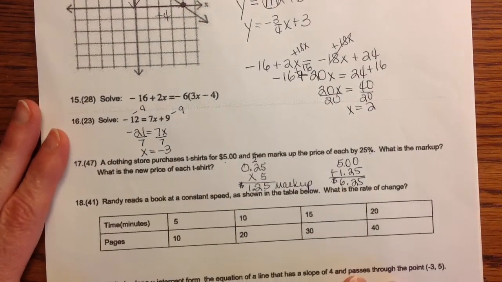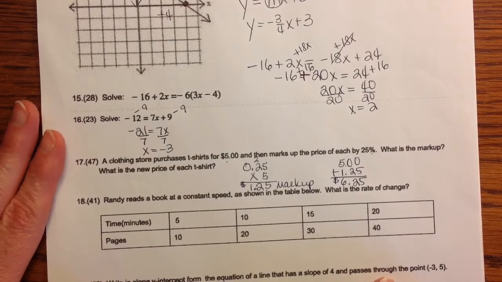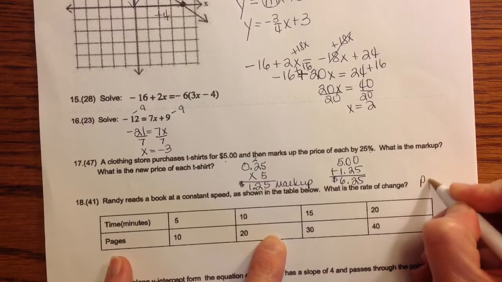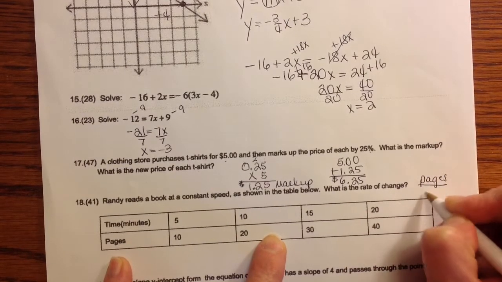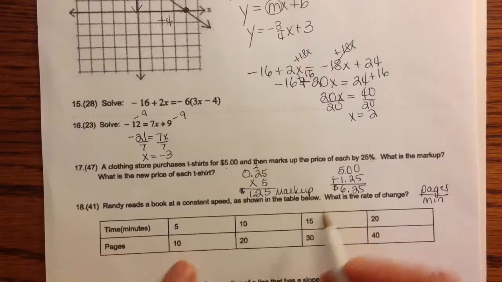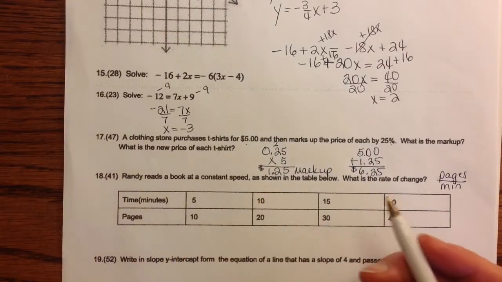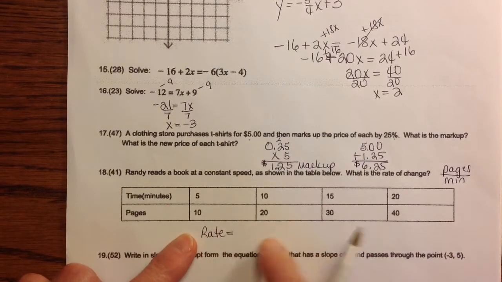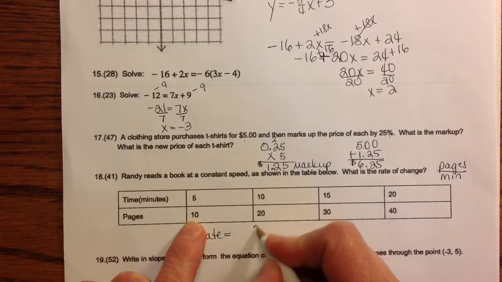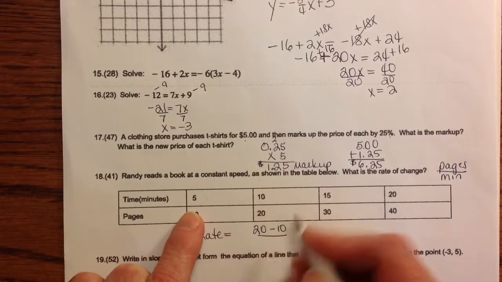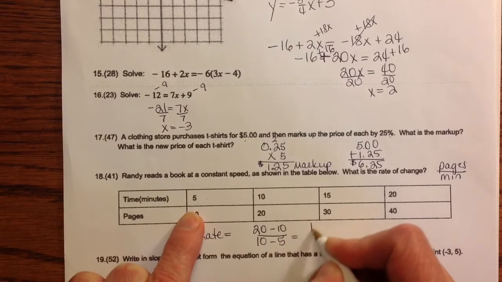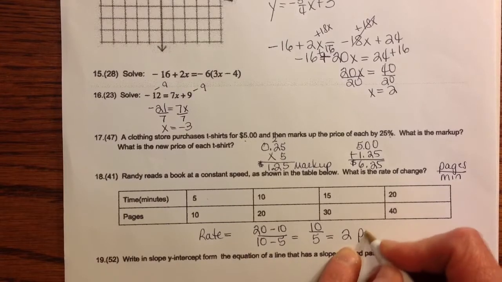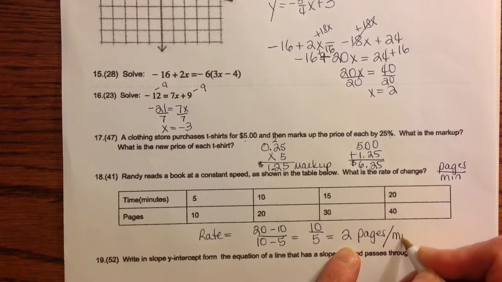Number 18. Randy reads a book at a constant speed as shown in the table below. What is the rate of change? Rate of change in this case will be pages per minute. It's the change in the y's over the changes in the x's. It's slope. That's exactly what it is. So the rate of change is equal to, and I'm going to use these two, 20 minus 10 over 10 minus 5, which is 10 over 5, which is 2, and don't forget your units, pages per minute.